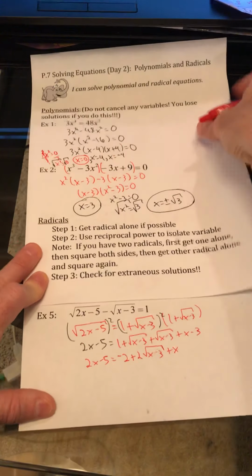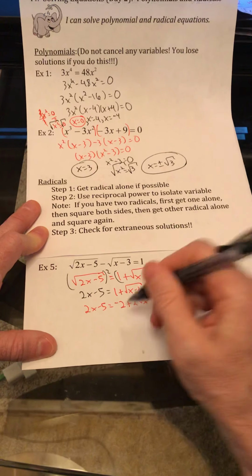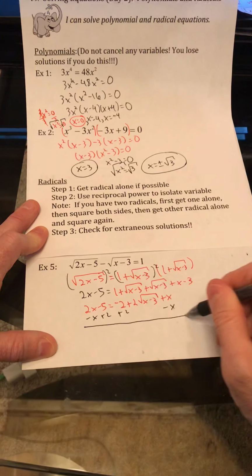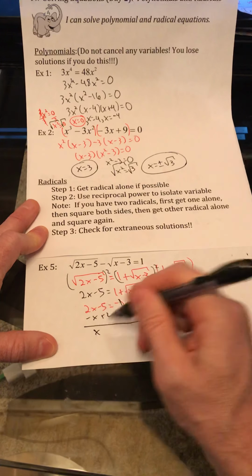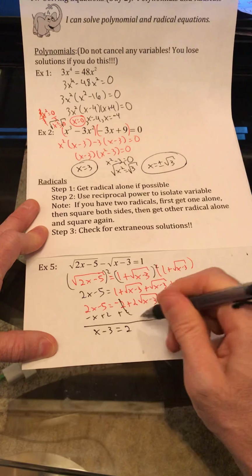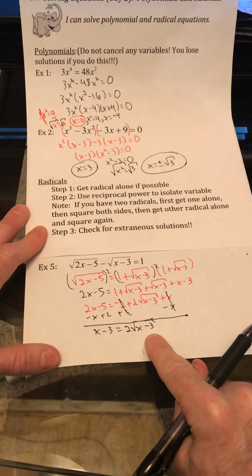So in order to do that, I am going to subtract an x and add the 2. And when we do that, those cancel. 2x minus x is x, minus 3 equals 2 square root x minus 3.